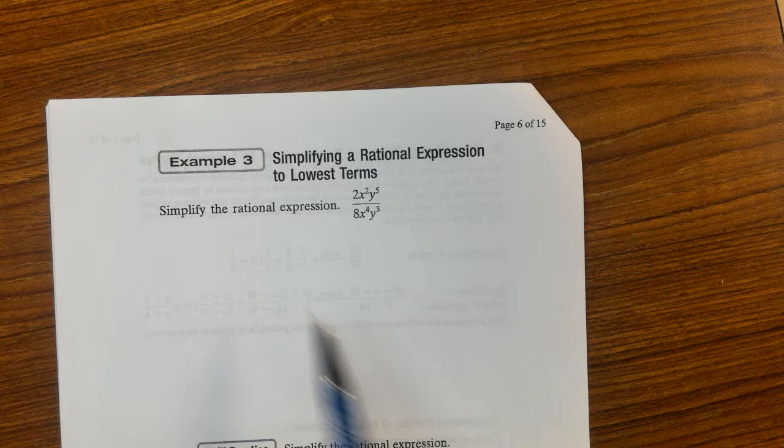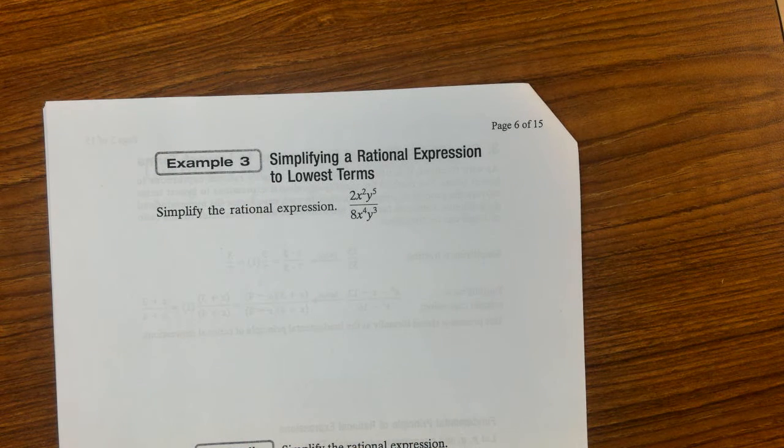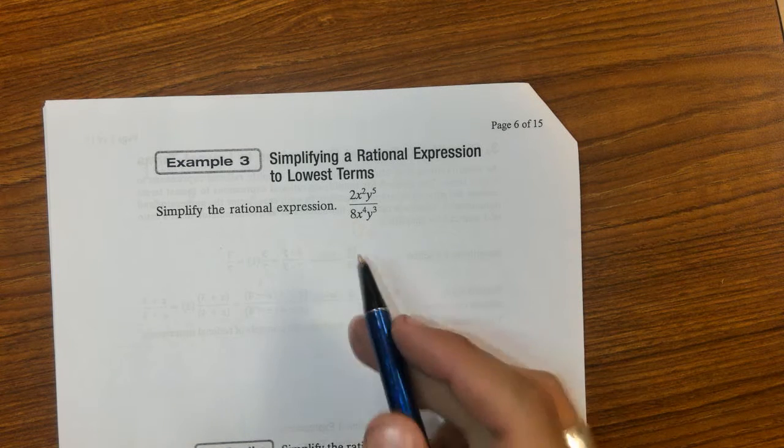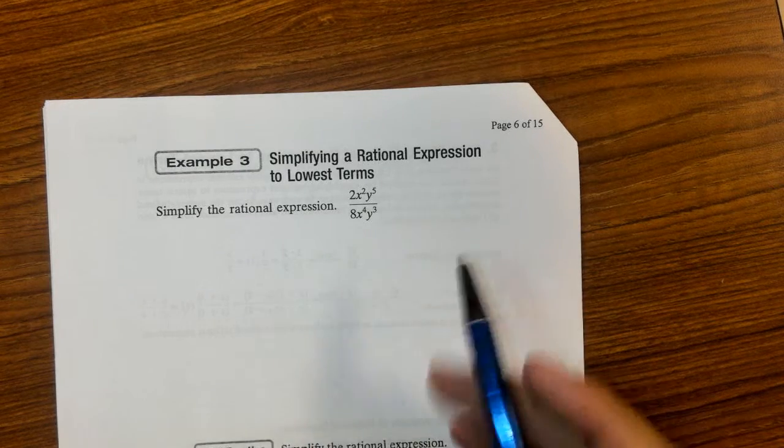Greetings, mathematicians. Today we're looking at example 3 in section 6.1, simplifying a rational expression. In order to simplify the rational expression, we need to think about how things are going to simplify.